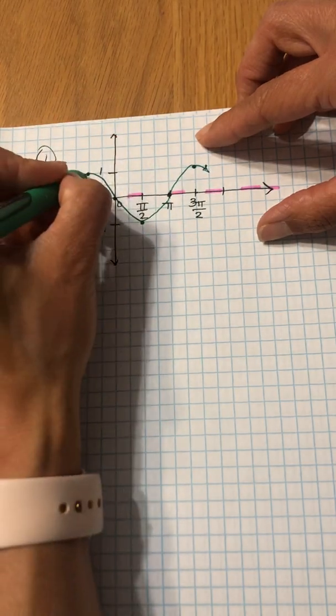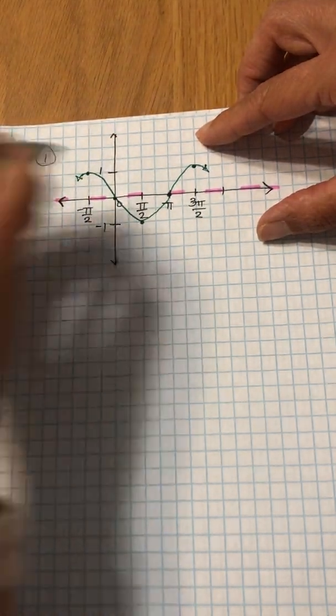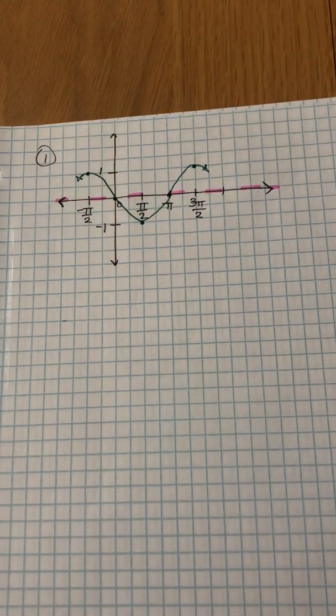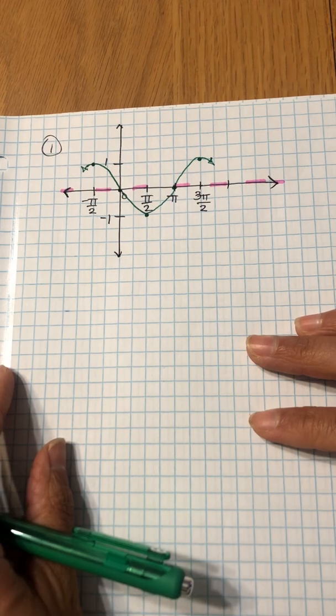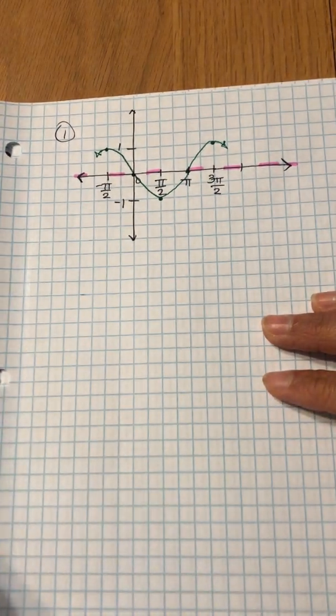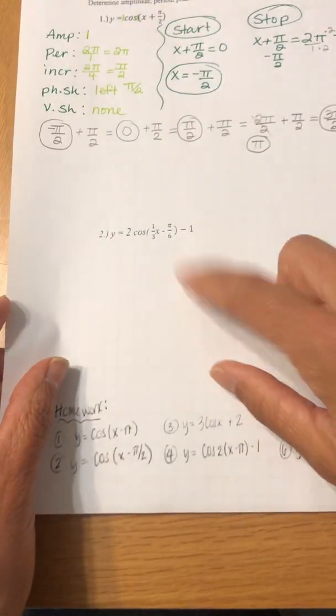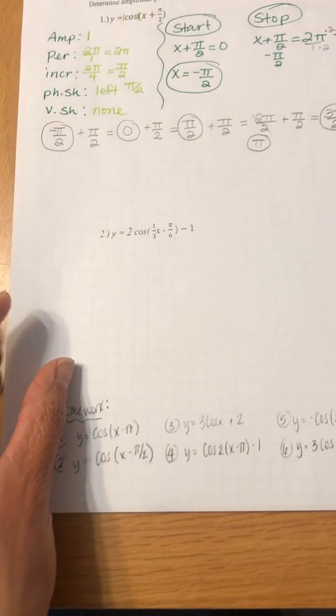And if I were to continue going, it would go down, down, up, up, or down, down, up, up, depending on which side you're looking at. Okay, so there's my fancy U right there. There's my cosine wave. That was number 1. Okay, this lesson only has 2 examples, so we have 1 more left to go, which isn't bad.